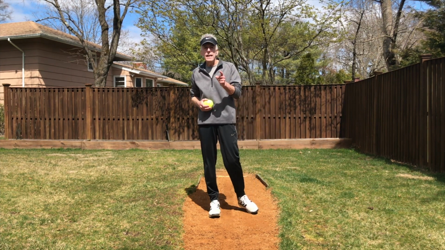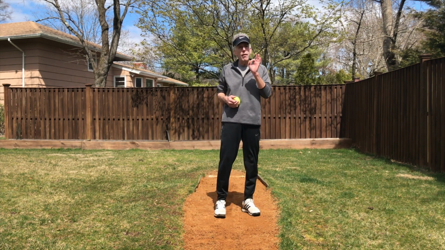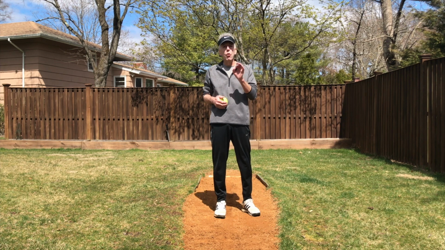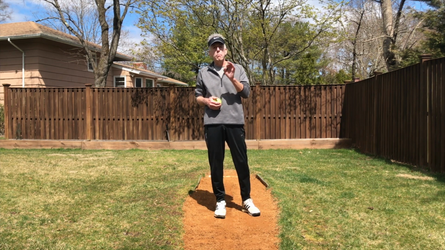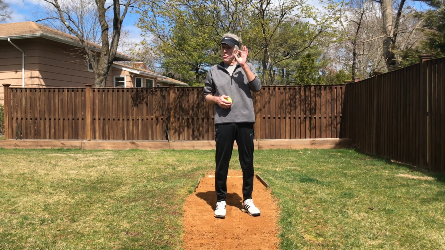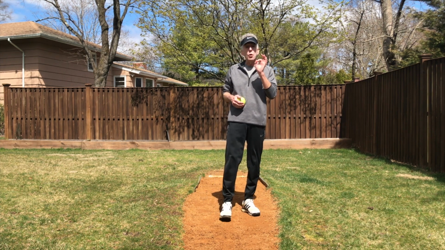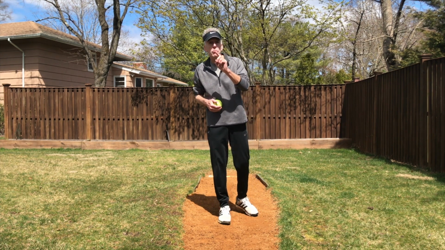So spin, along with velocity, is what creates terrific movement of your ball. It takes a long time to develop that velocity, and it takes a long time to develop the tight spin that you need in order to be as effective as you will ultimately be.